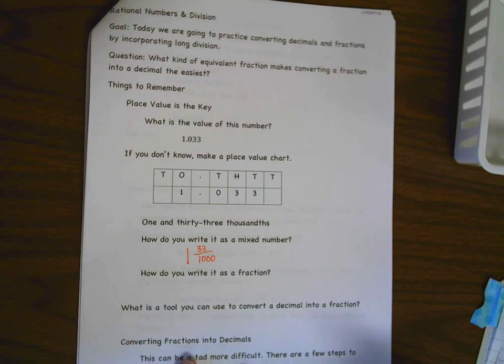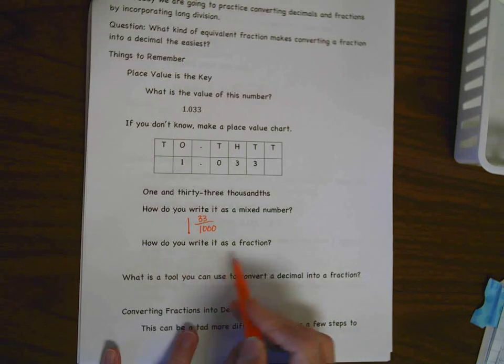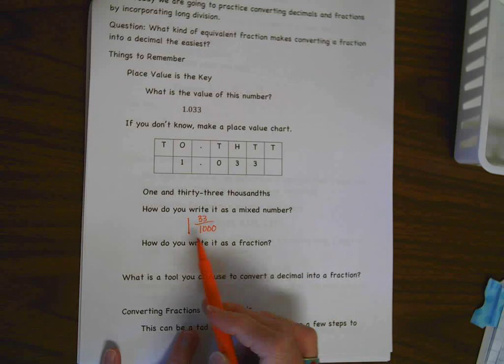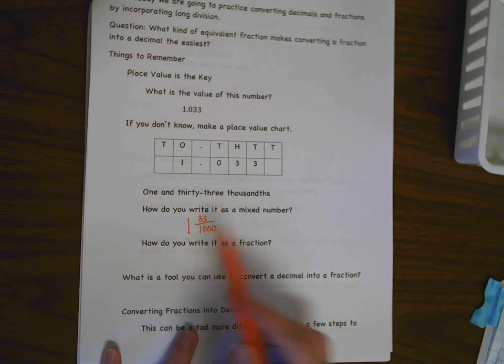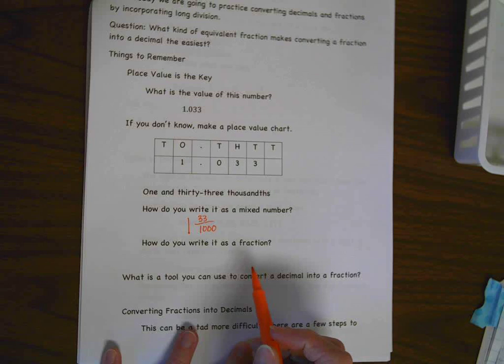The next question it asks is, how do you write it as a fraction? What I'm talking about as a fraction is that we're not going to have a mixed number anymore. Some of you have learned this to be called an improper fraction, or as I've been saying a lot this year, a fraction greater than 1. We say a fraction greater than 1 because you have 1 and something else, so it truly is a fraction that is greater than 1.